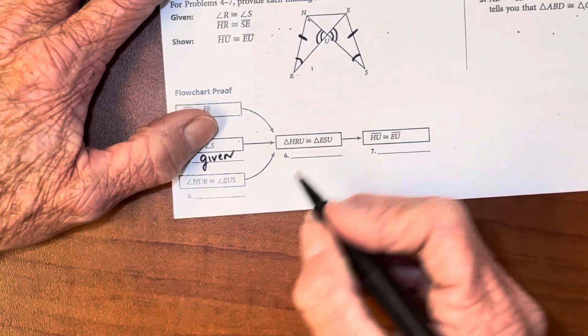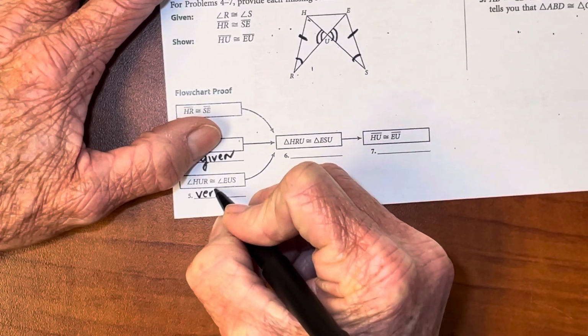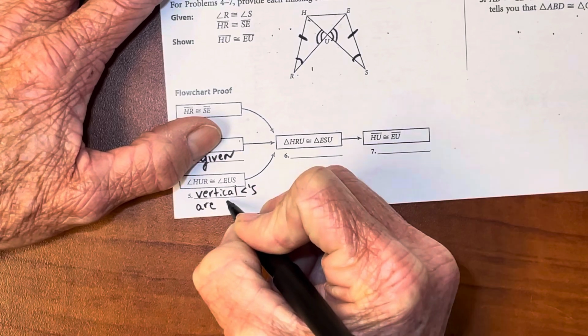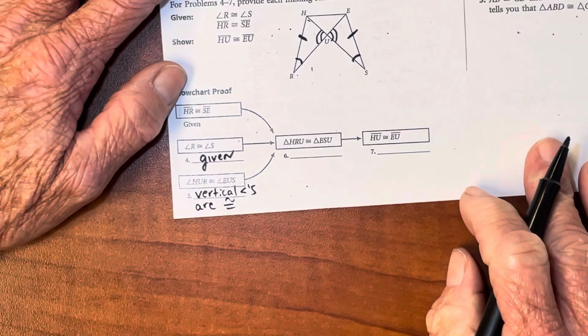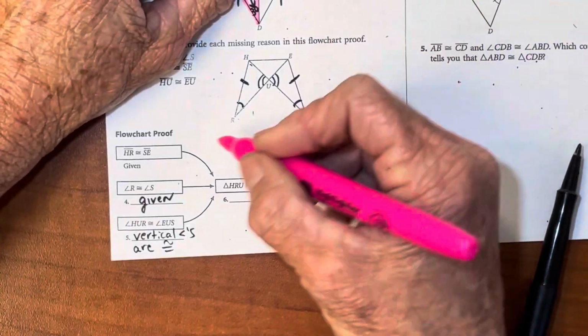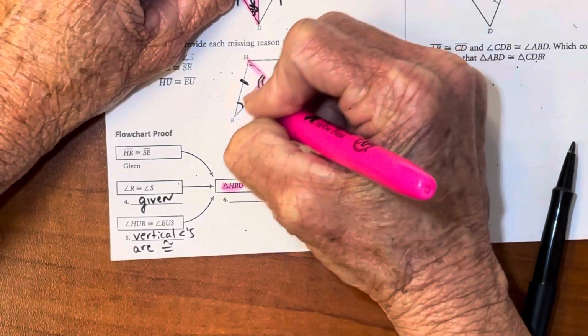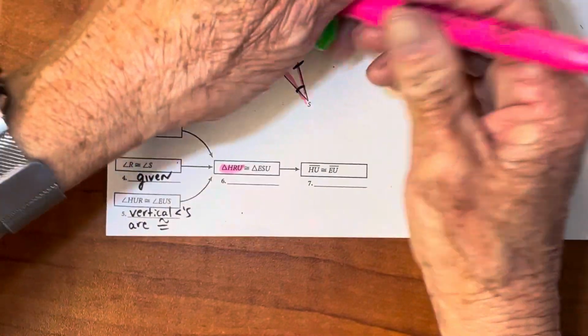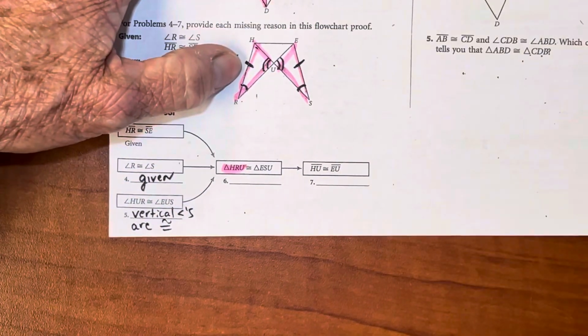Those are across from each other on the X, and we know that vertical angles are always going to be congruent to each other. And then look at the triangles that they've identified. HRU is that triangle right there. And ESU is this triangle right there. So how do I know they're congruent?